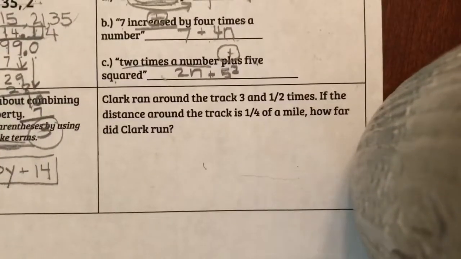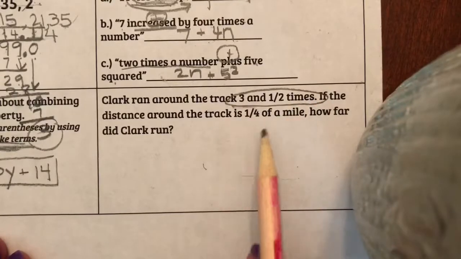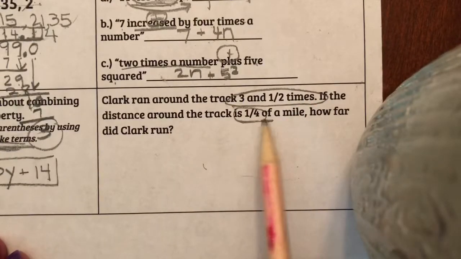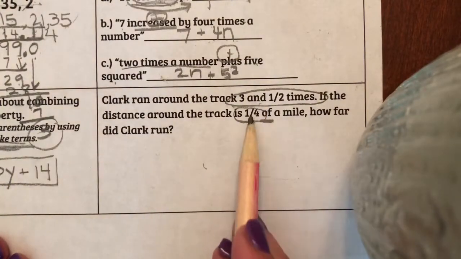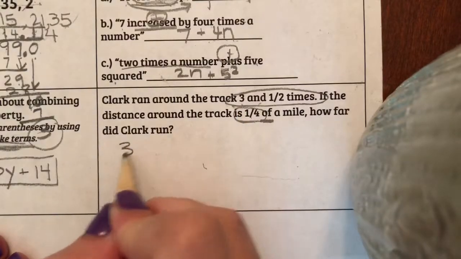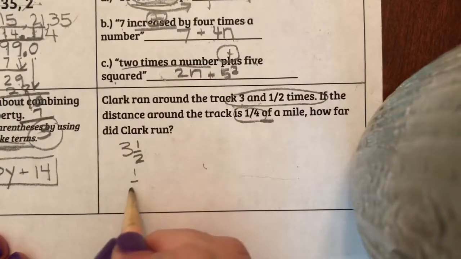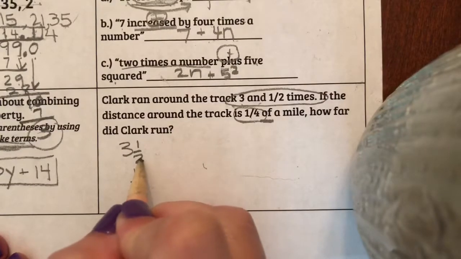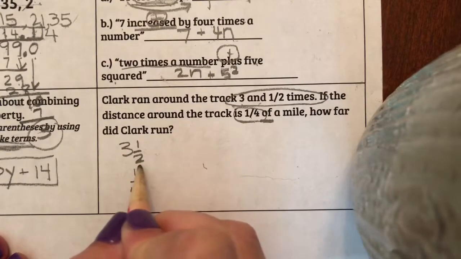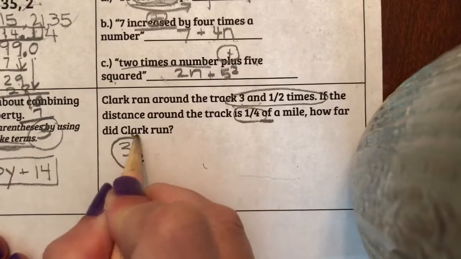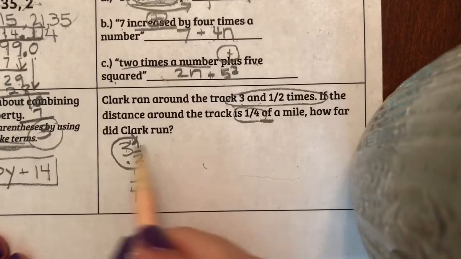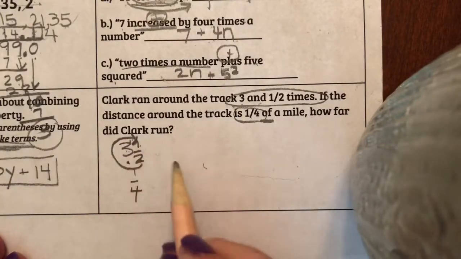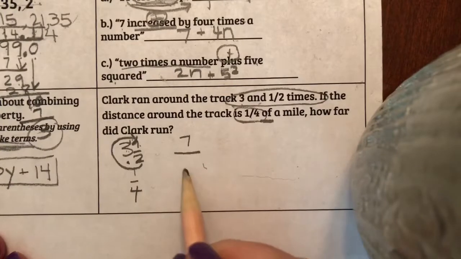Okay, last but not least, we have this word problem. Clark ran around the track 3.5 times. If the distance around the track is 1/4 of a mile, how far did Clark run? So this is going to be a multiplication problem, but I need to have everything in the same format. This is a mixed number, and this is just a regular fraction. So I'm going to change this mixed number into an improper fraction by using reverse C. In reverse C, 2 times 3, and then add what's in the numerator. So 2 times 3 is 6, plus 1 is going to be 7 over 2.